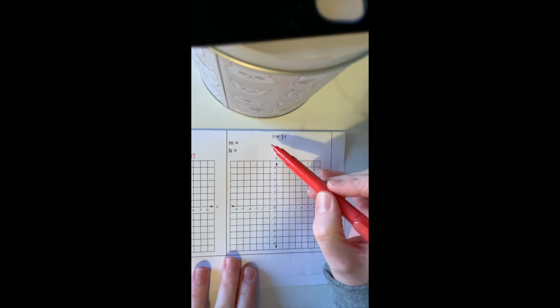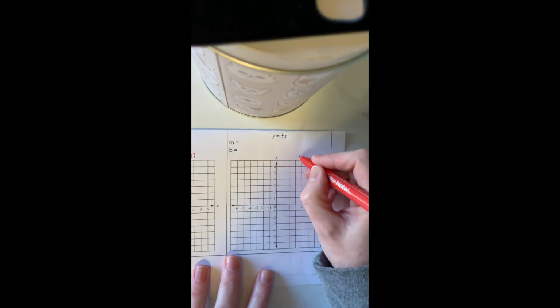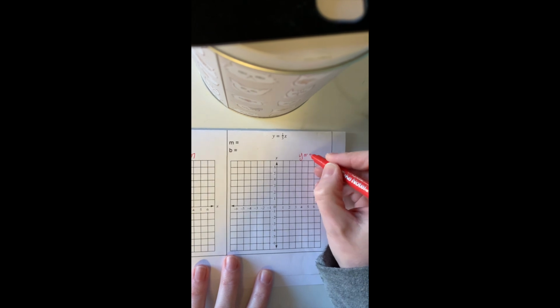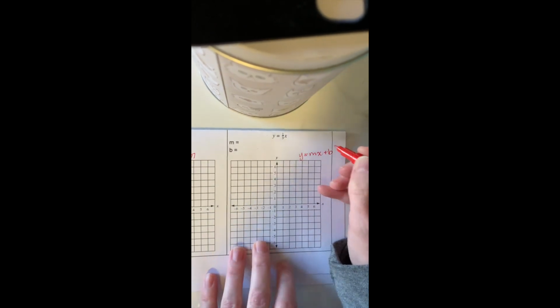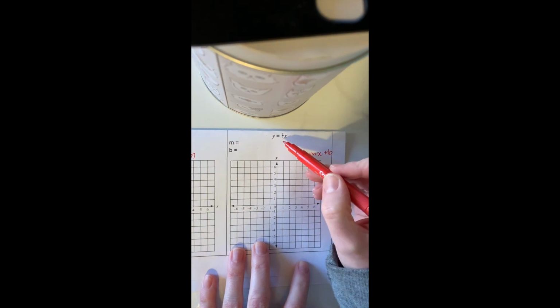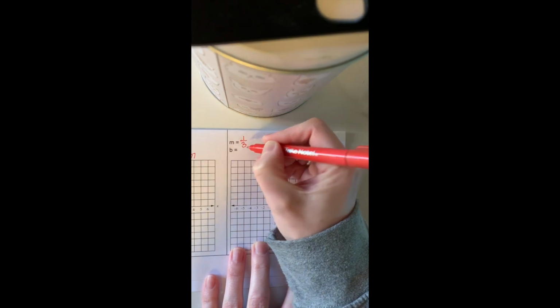All right, my last example here. My equation is y equals 1/3 x. So remember, the slope-intercept form looks like this, mx plus b. So I have 1/3 x, which means I know my slope. My slope is 1 over 3.